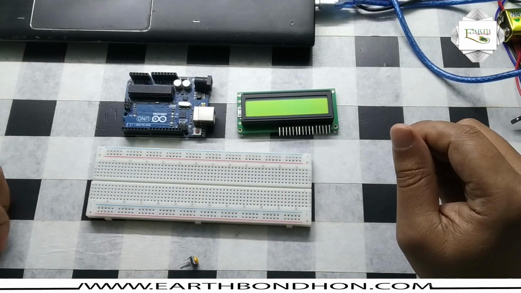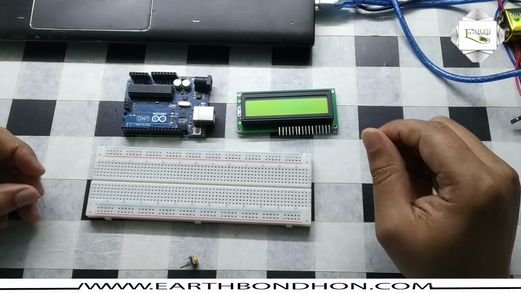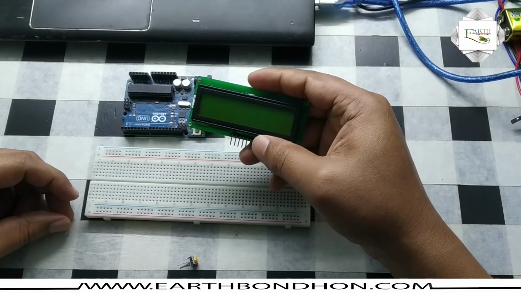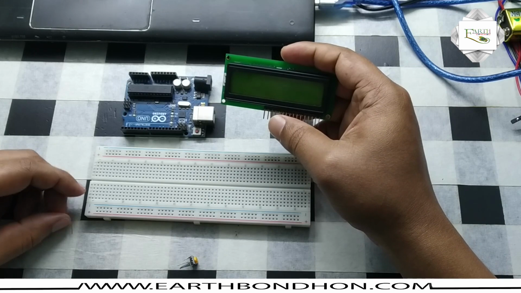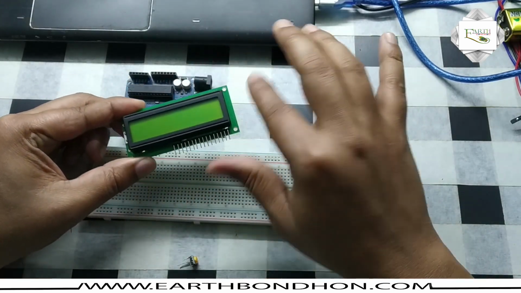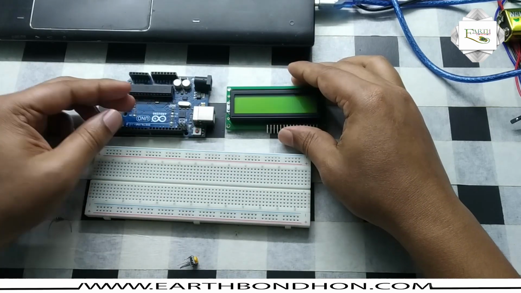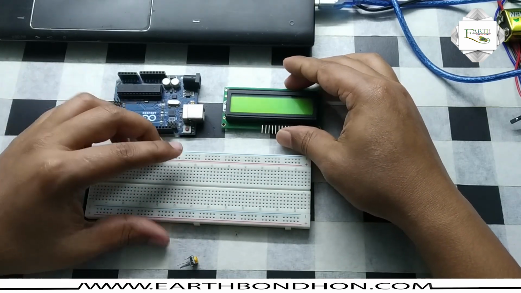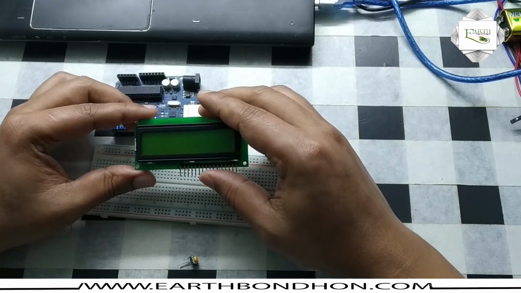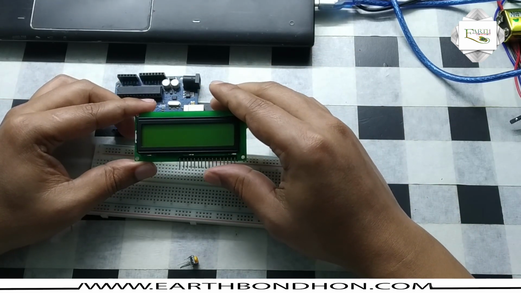Today I am showing an LCD display. The LCD display shows an Arduino ohm meter. That means I use Arduino programming. The display shows the value of a resistor. That's why I say this is an Arduino ohm meter. Show LCD display.